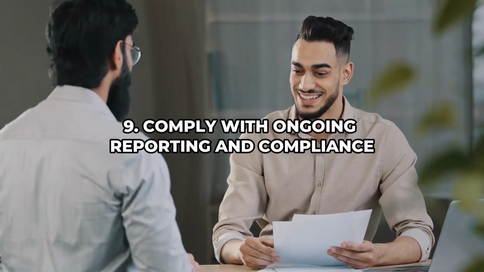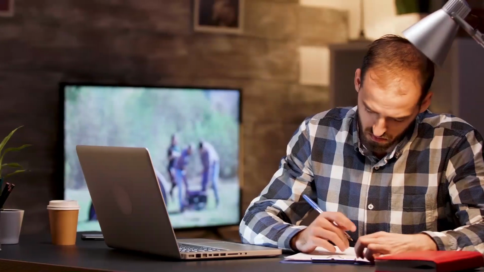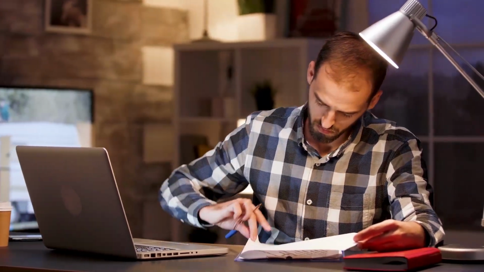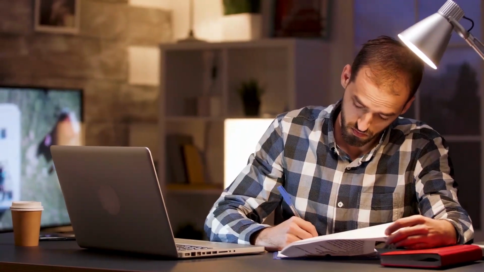9. Comply with ongoing reporting and compliance. Your work doesn't end once your nonprofit is up and running. To keep your organization in good standing, you must file annual reports and renew your business privilege tax each year. These ongoing requirements ensure your nonprofit remains compliant with Alabama state laws and eligible to continue operating.